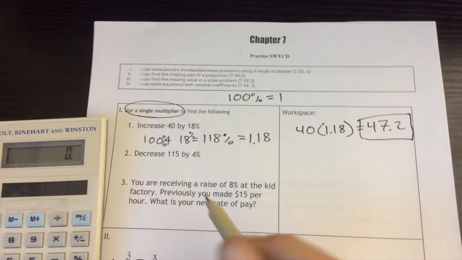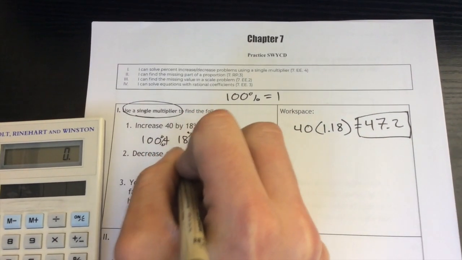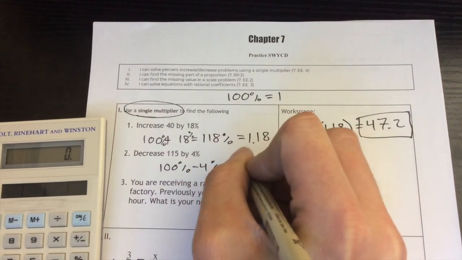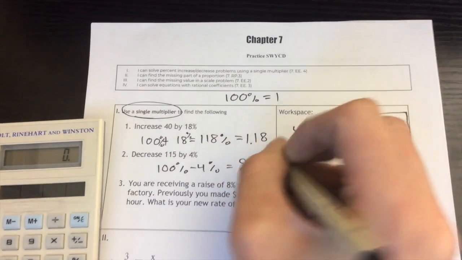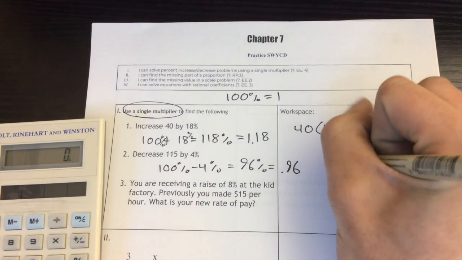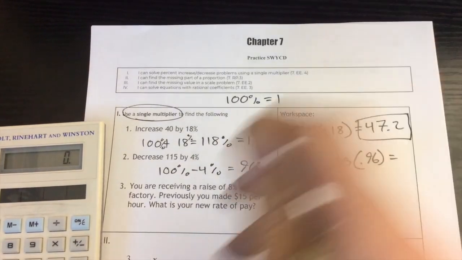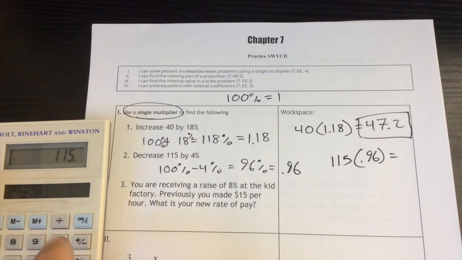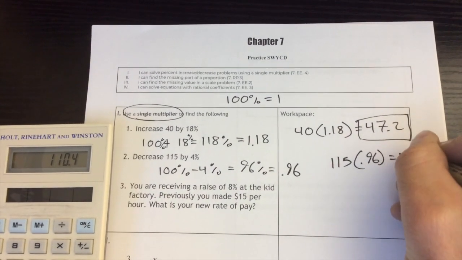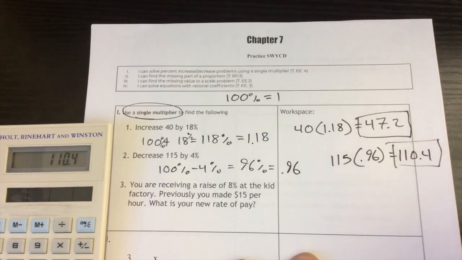All right, next one. If we're decreasing by 4%, now I'm going to go down from 100%. So I start at 100. I subtract 4%. I get 96%, which is, as a decimal, 0.96. So now my multiplier, I start with 115. I multiply that by 0.96. And again, I'm going to use my calculator, 115 times 0.96. And that is 110.4. And I will box that also.